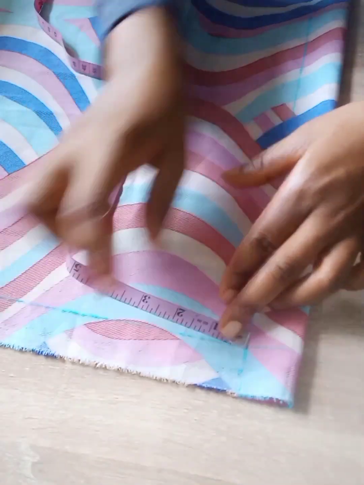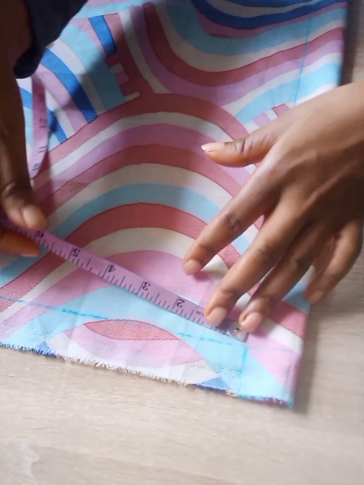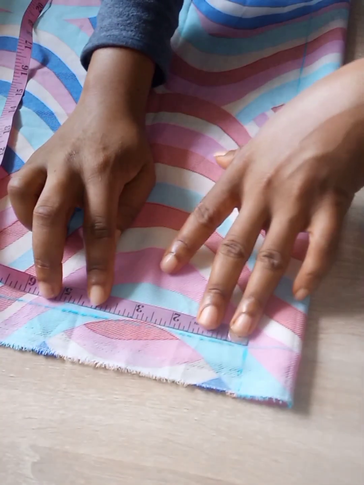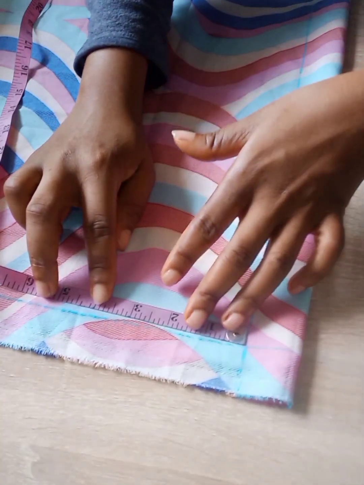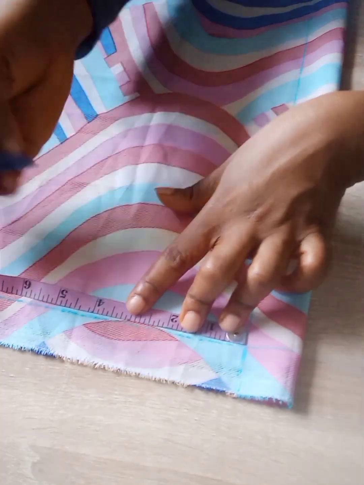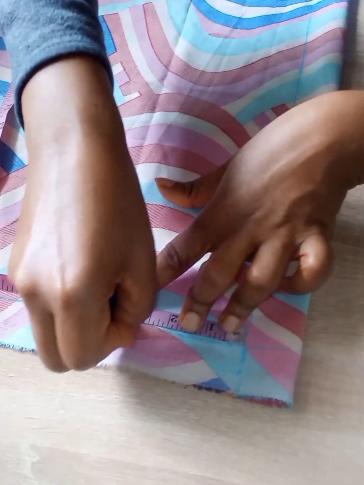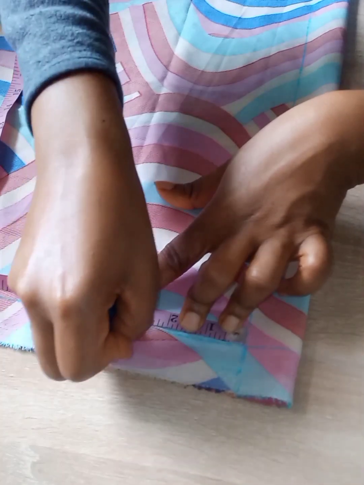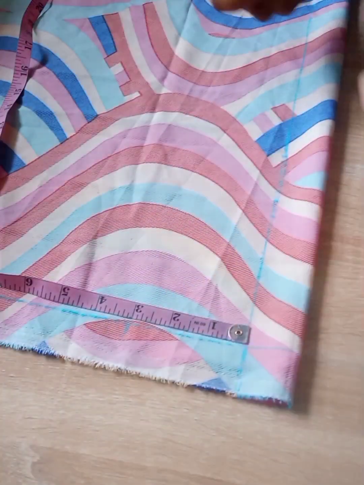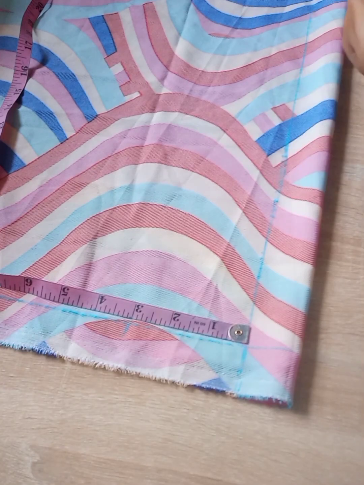From this line, which is our zip allowance line, I'm going to take all my measurements. For the front bodice, we took a neck width of about 3 inches. We're going to maintain that. The back and the front neck width has to be the same. The depth can change, but the width must remain the same.